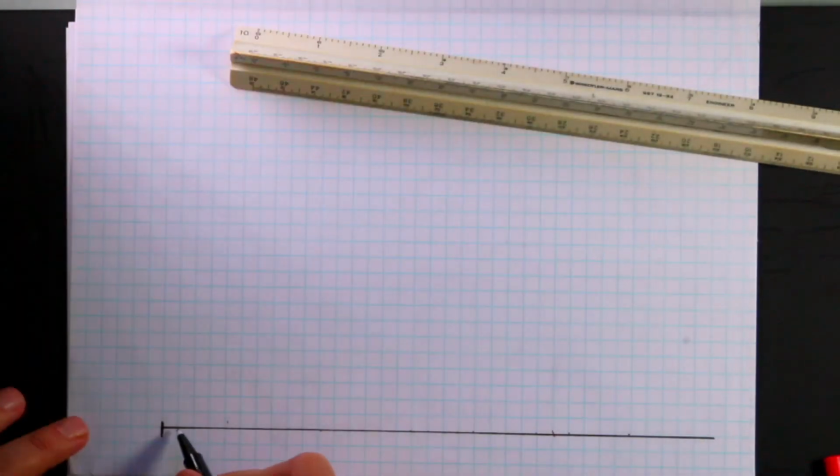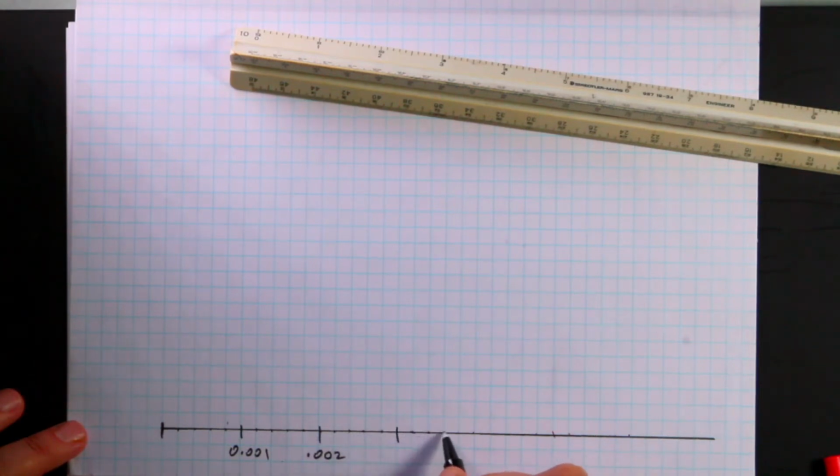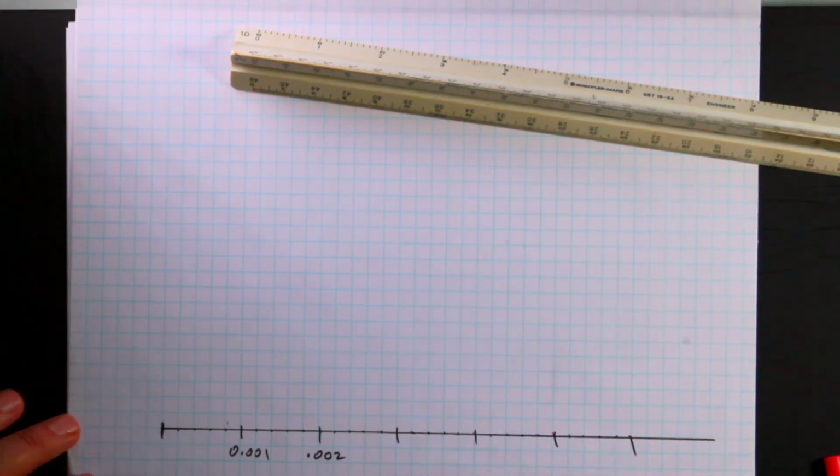And so I'm going to say 1, 2, 3, 4, 5. That's going to be 0.001. 1, 2, 3, 4, 5. That's 0.002. 1, 2, 3, 4, 5, and so on for each group of five squares.